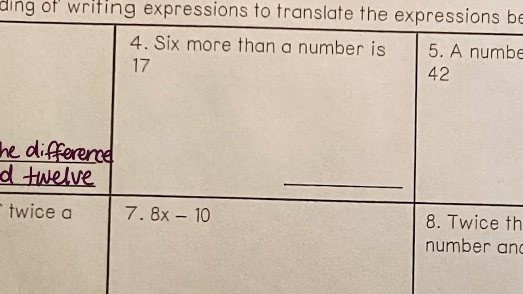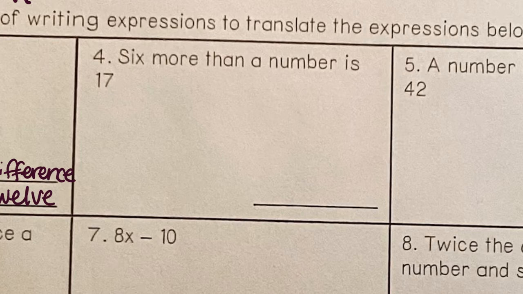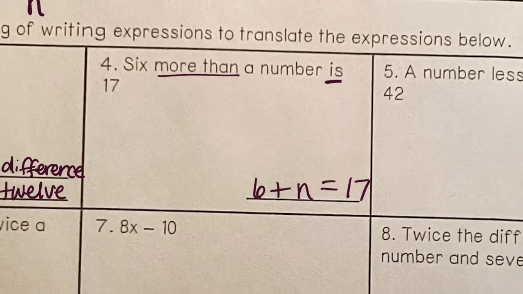Moving on to number 4. 6 more than a number is 17. So 6 more than, I'm going to go ahead and just write 6. More than means plus a number. So any number, we can just put a variable in there. A number is, that's my equal sign. We're saying that 6 plus n is exactly equal to 17. That would be my equation that this statement is telling me about. 6 more than a number is 17. 6 plus n equals 17.